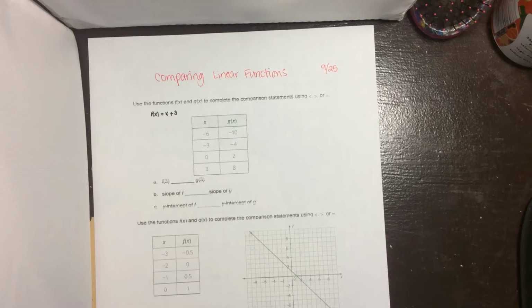Hey guys, we're going to do some comparing linear functions today. Guarantee you this will be on the benchmark next week.